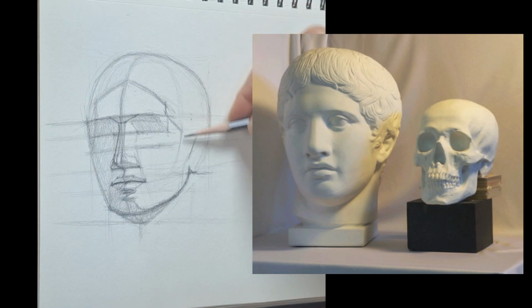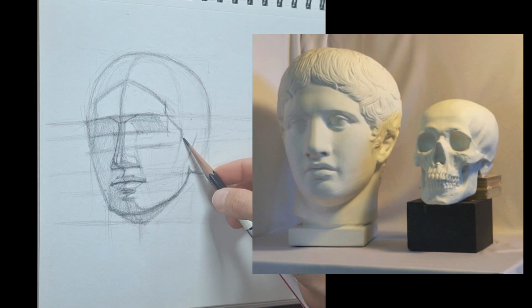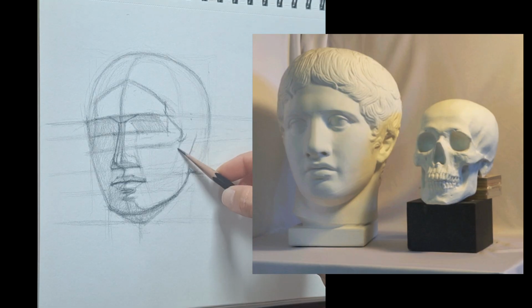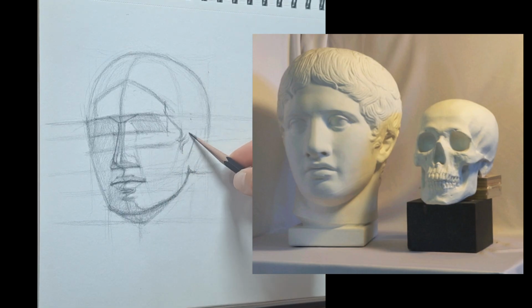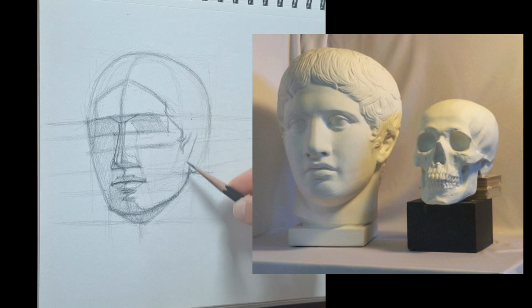So here's that other overlap. Curls over here, these curls are above the chin. First curl is above the chin. Second curl is below that, no, sorry, cheekbone. And then our ear, this curl overlaps our ear.